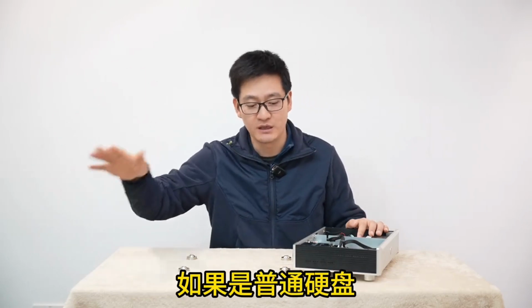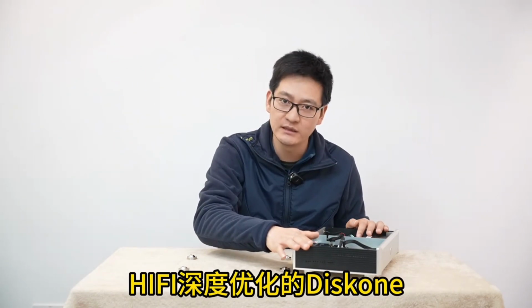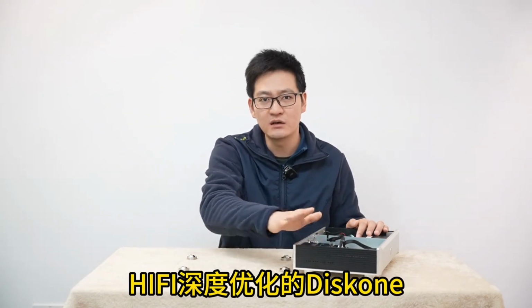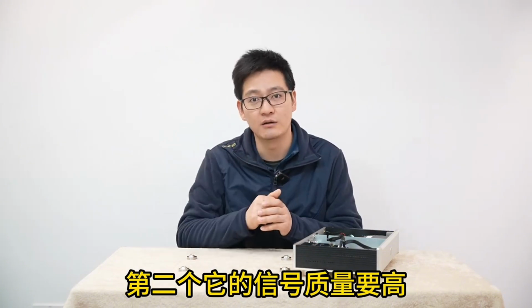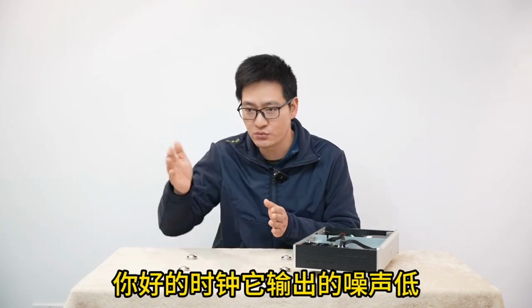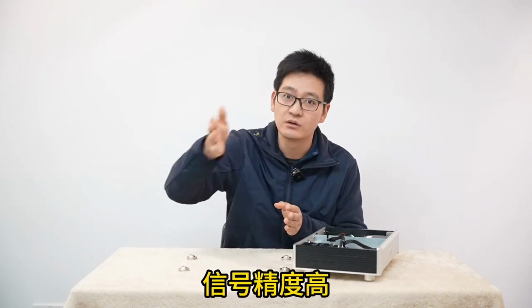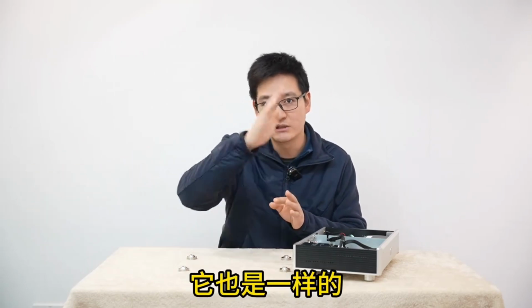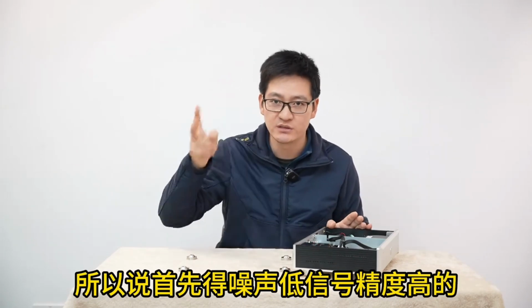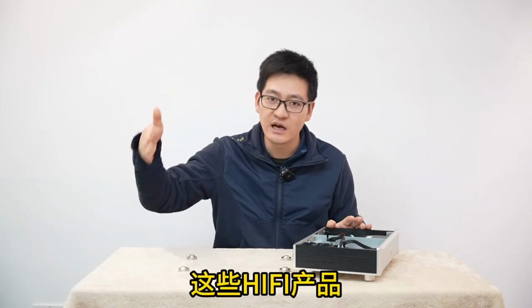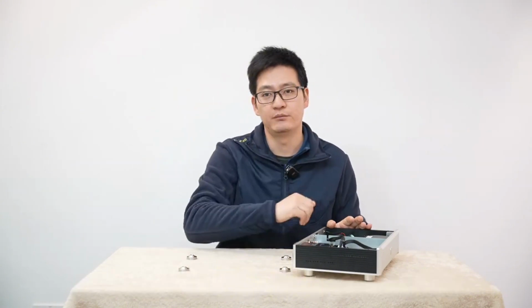To build a good music server or storage system, first and foremost, it must be low noise and high signal integrity. That's a fundamental hi-fi requirement. You don't want noisy consumer drives ruining your sound. For example, if you plug a cheap, noisy hard drive into something like the D1X, your sound quality drops instantly.